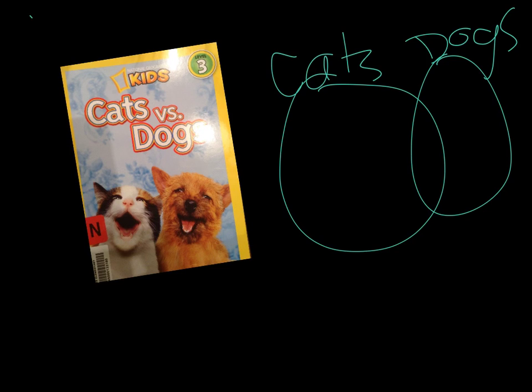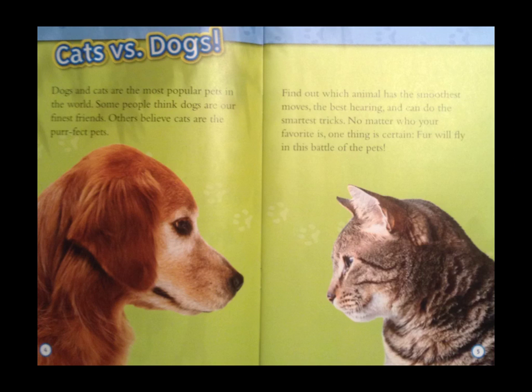Dogs and cats are the most popular pets in the world. Some people think dogs are our finest friends. Others believe cats are perfect pets. So one thing I could add in the center is that cats and dogs are both pets. Find out which animal has the smoothest moves, the best hearing, and can do the smartest tricks. No matter who your favorite is, one thing is certain: fur will fly in this battle of the pets.